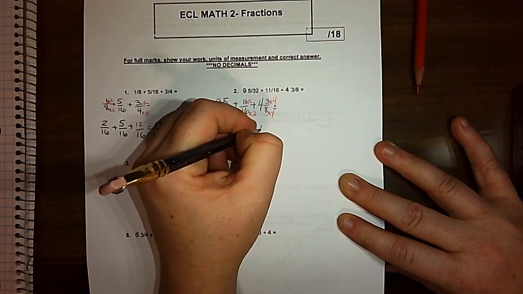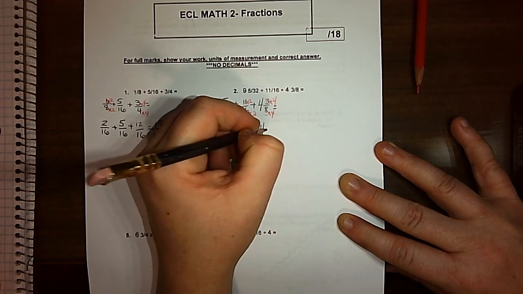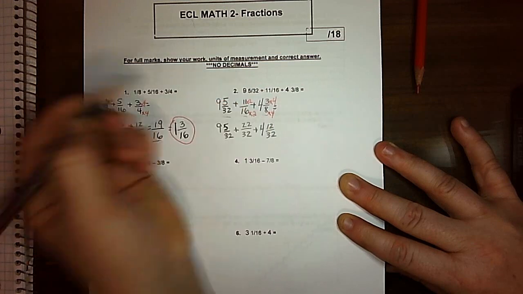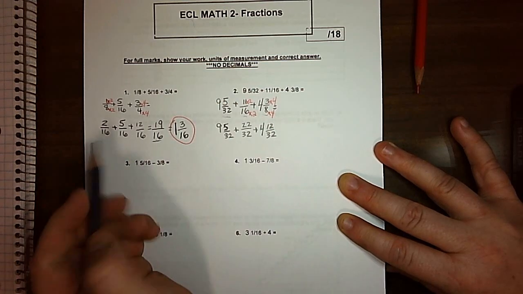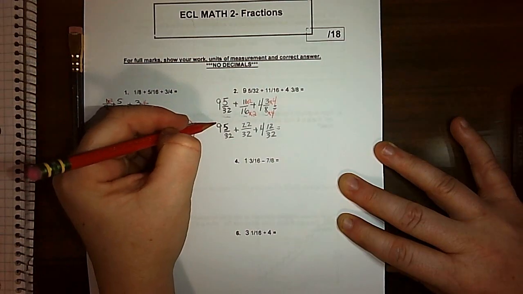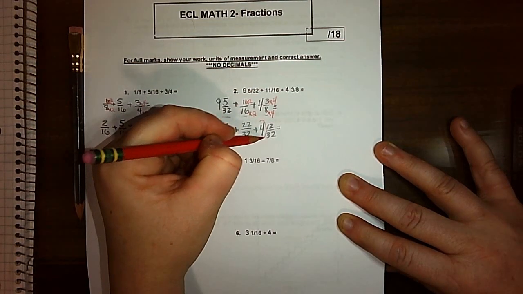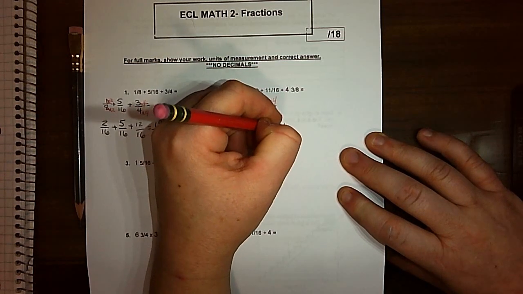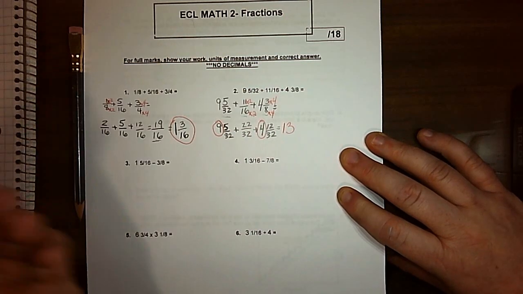And this one's going to be 4 and 12 thirty-seconds. So again, now we've got all our apples. Now remember, the whole numbers get treated together, right? So 9 plus 4 is 13. So those are the wholes.